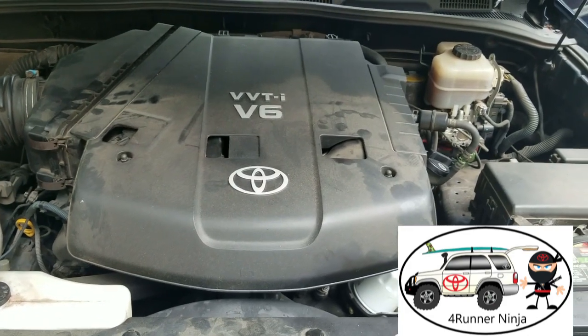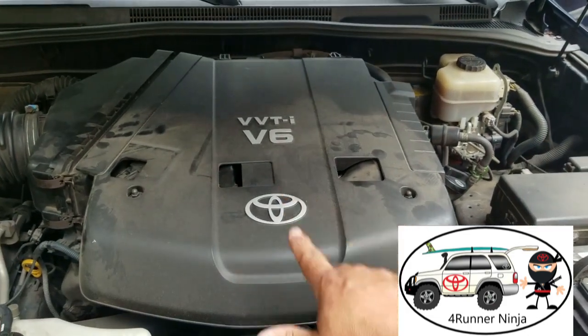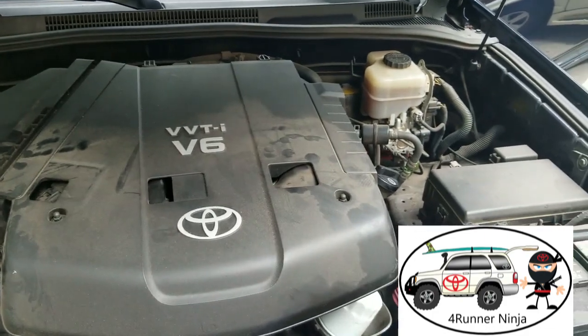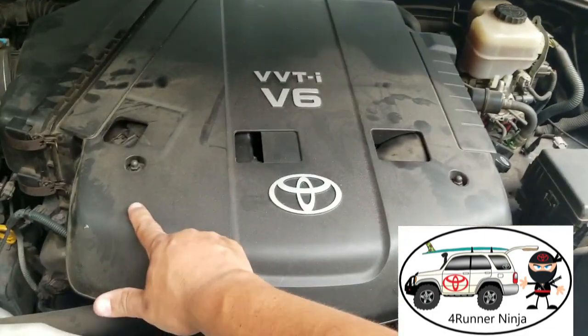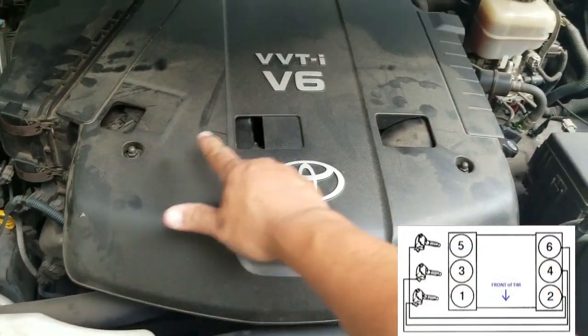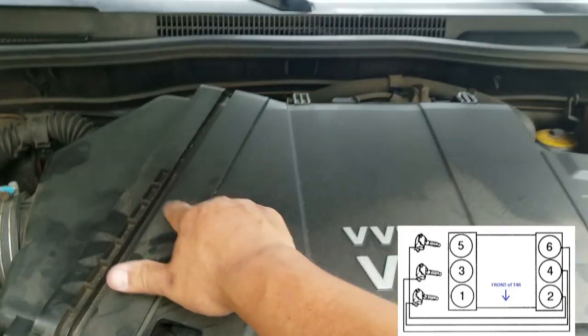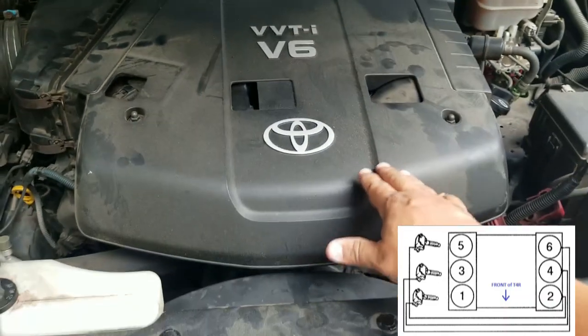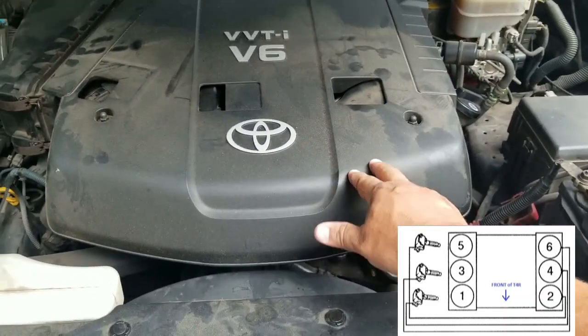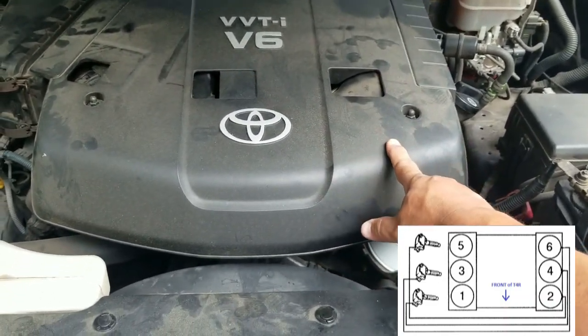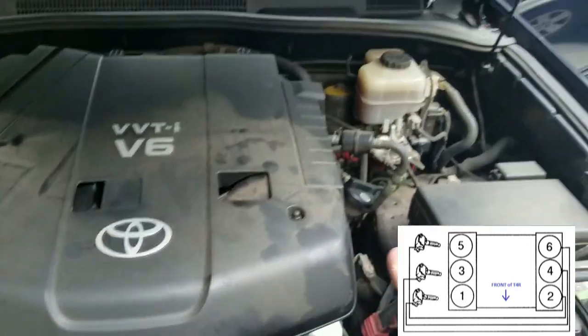In this particular car, this is a V6. So spark plug 1 is here, this is cylinder 1, cylinder 2, cylinder 3, cylinder 4, 5, and 6. Because this is an error that says bank 2, it corresponds to cylinder 2, which is the driver's side.